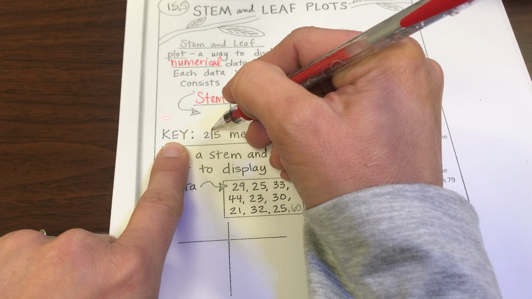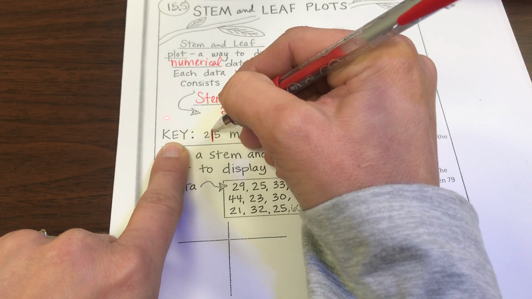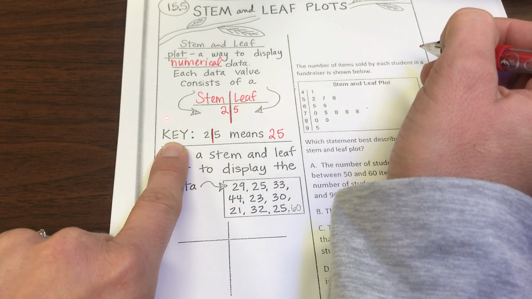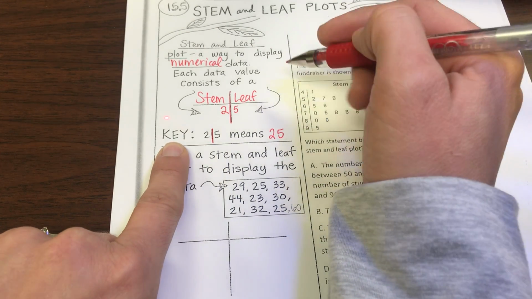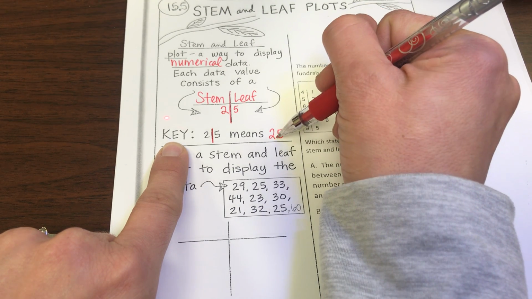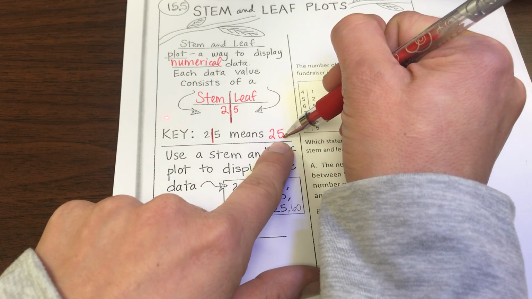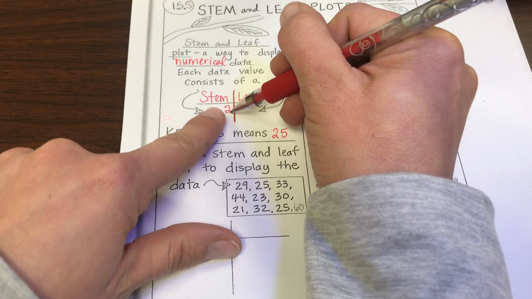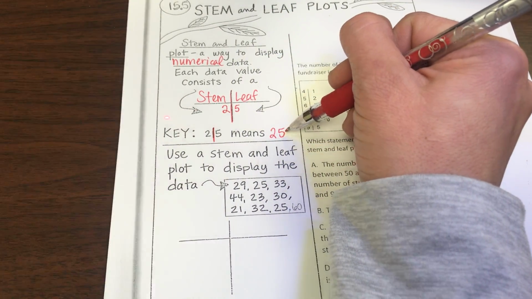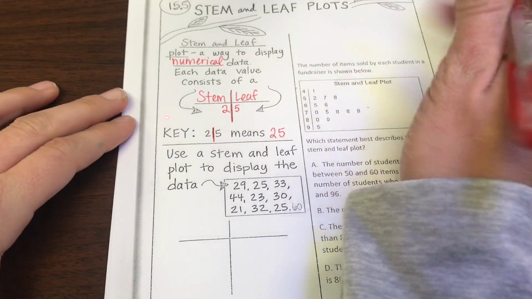So the 2 and this line right here, that's this line. If you have a 2 and a line and a 5, that means 25. Now, it could mean different things, so you're going to have to pay attention to the key as far as place values. If I put a decimal here, this wouldn't be the tens place anymore. It would be the ones place, and that would be the tenths place. It won't do that on your homework, but really pay attention to the key and what place value they're having the stem side and the leaf side of your plot.